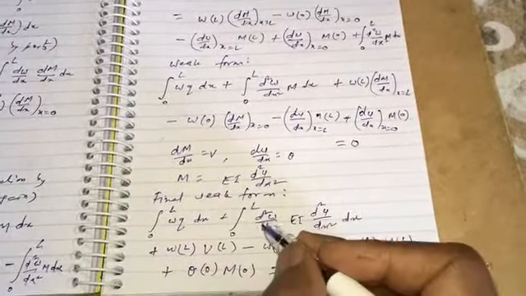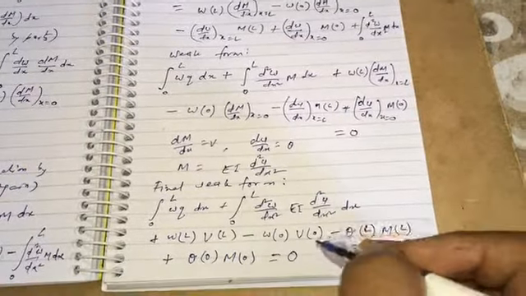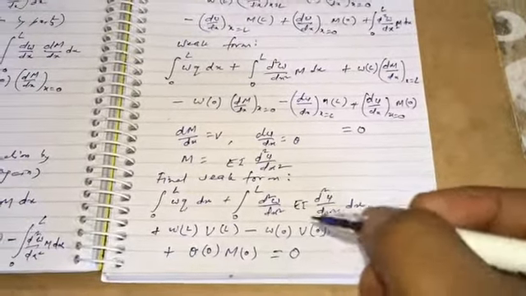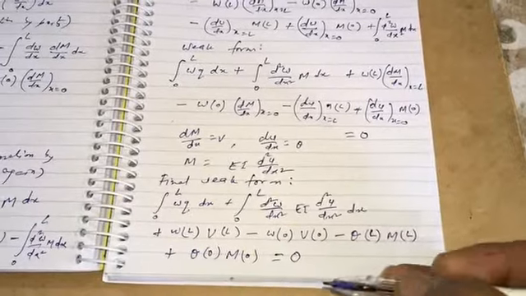So this is the final weak form for the beam equation, for the beam problem.